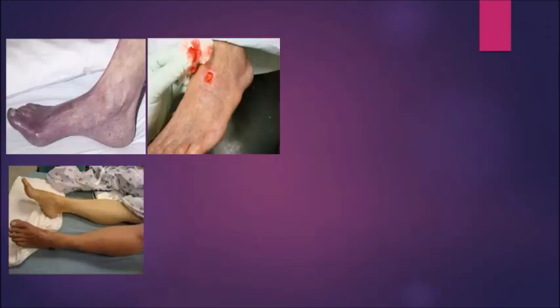These are some pictures showing you gangrene or ischemic changes here. There is an ulcer, peripheral ulceration on the foot, and here you can see pallor. This is pale because of poor blood supply, and here is a normal limb for comparison.